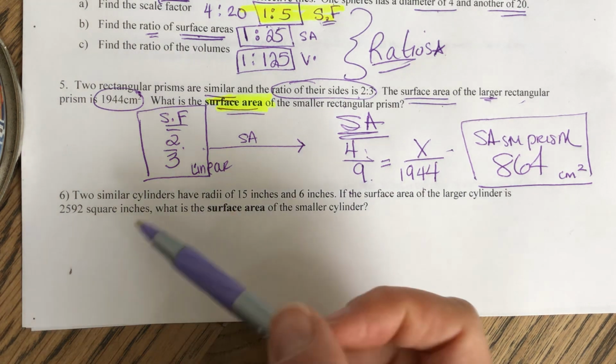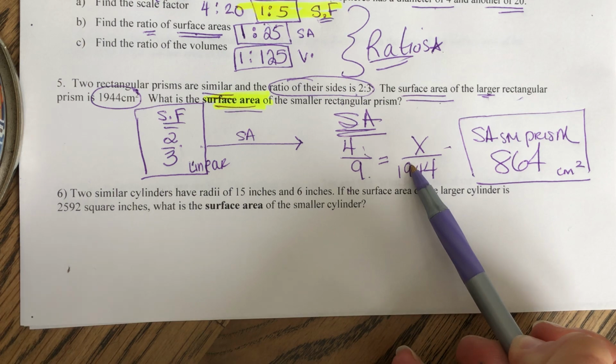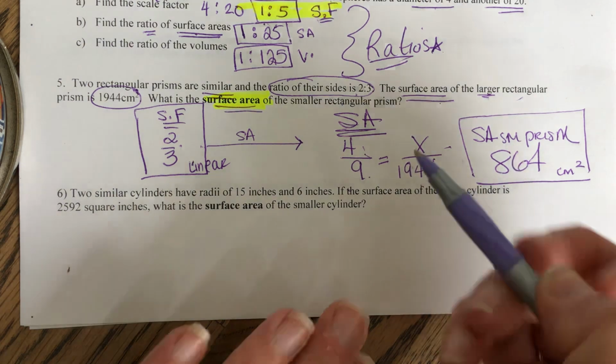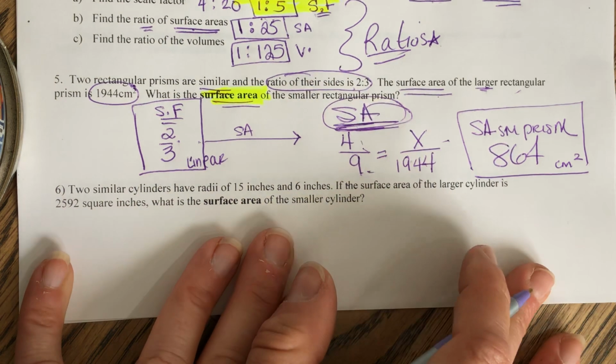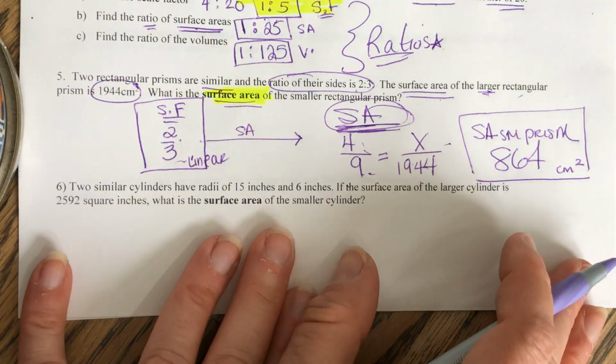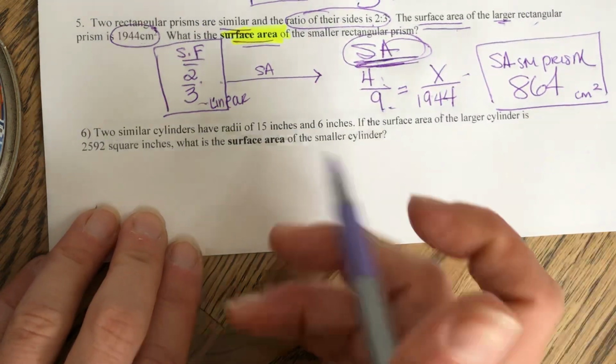But again, the most common mistake I've seen is people take this number and they set it equal to this. And that is a huge mistake, and it's happened over and over again. So write yourself the notes. Like if you want surface area, everything must be in terms of surface area. That's the scale factor. I know I'm repeating myself, but again, those are the mistakes. So let's do another example.